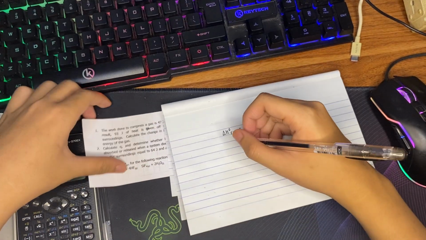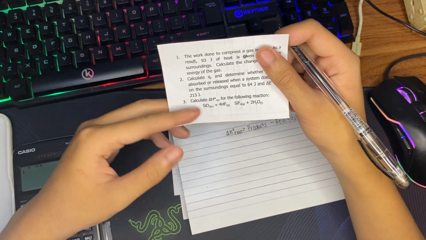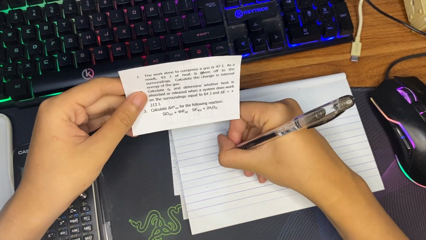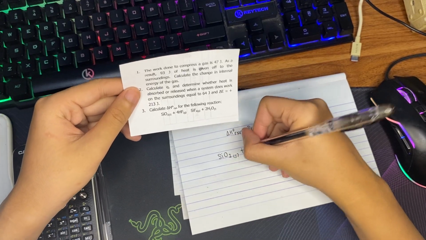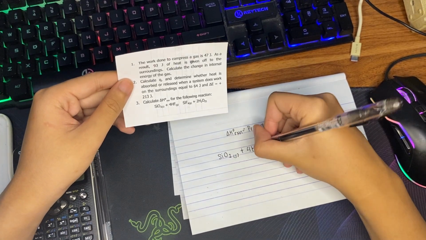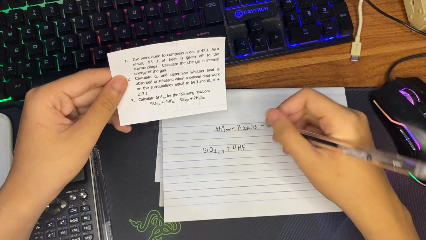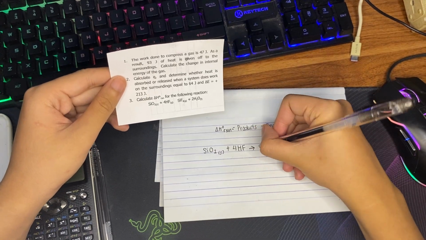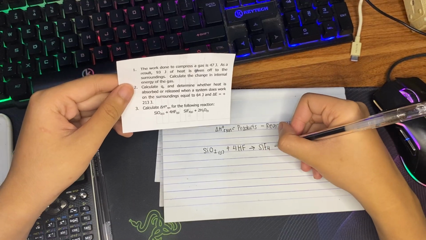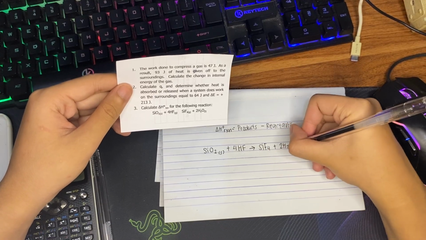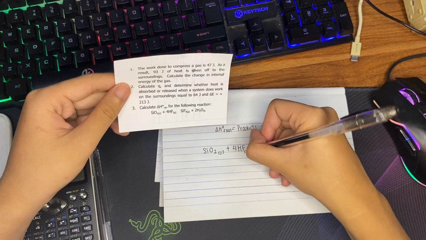So our equation, the given equation, is SiO2 solid plus 4HF is equal to SiF4 plus 2 water.